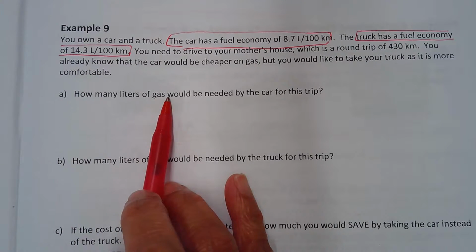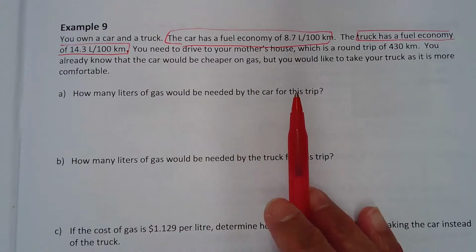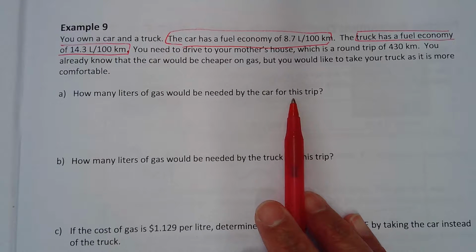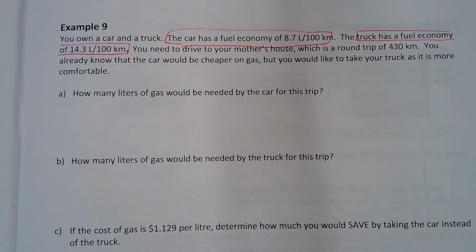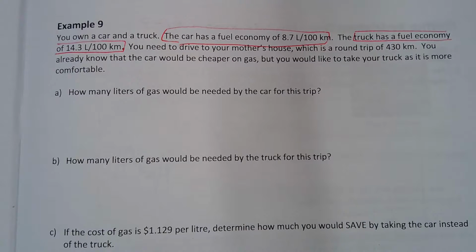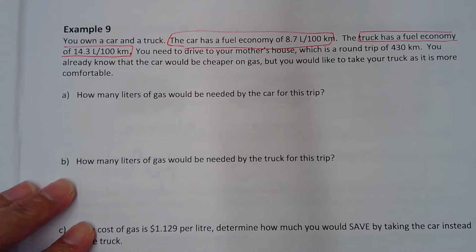So how many liters of gas would you need if you take the car for this trip? How do we do that? 8.7 times 430 divided by 100.